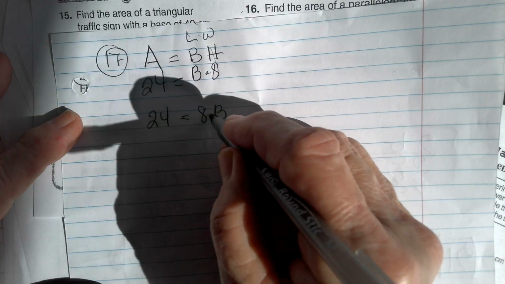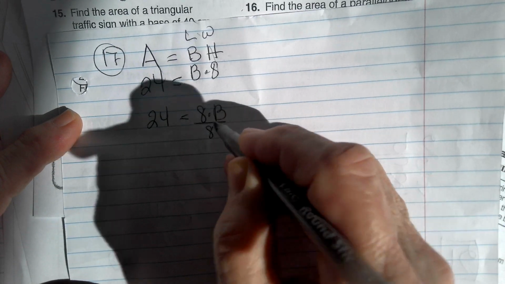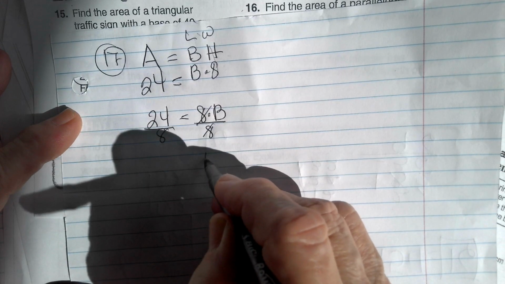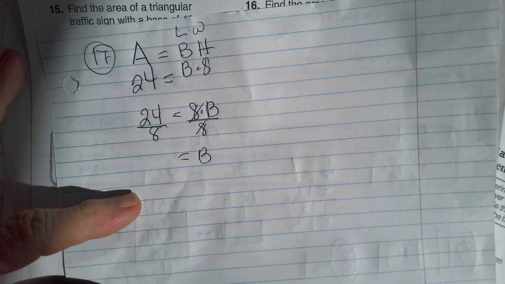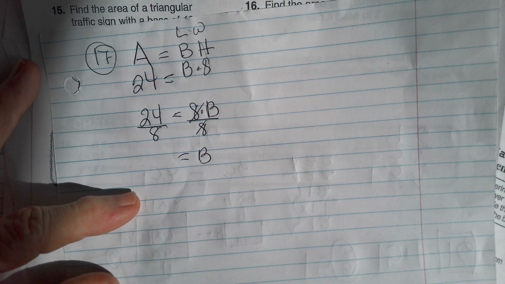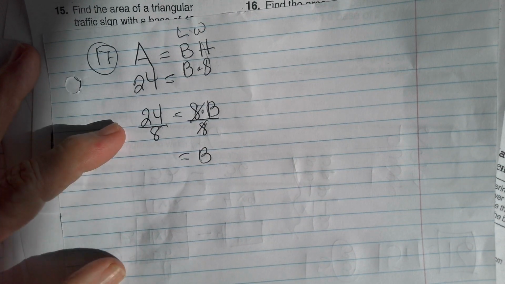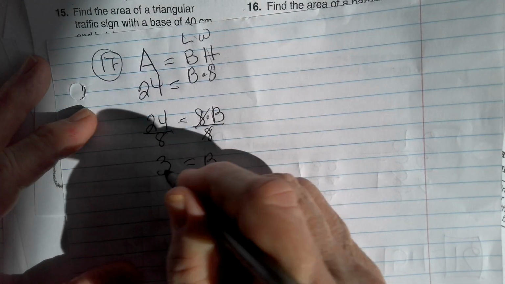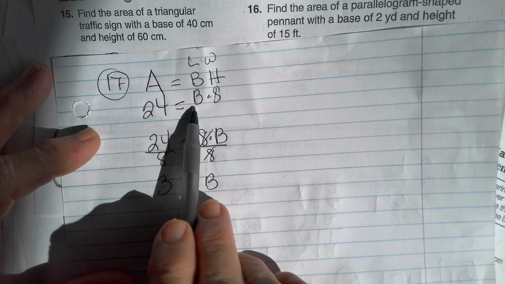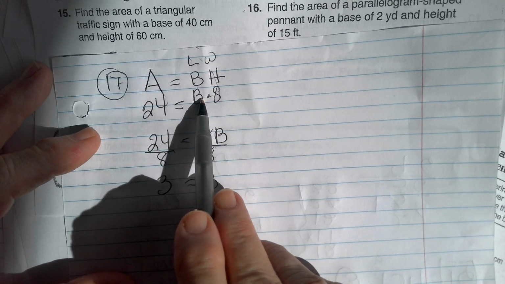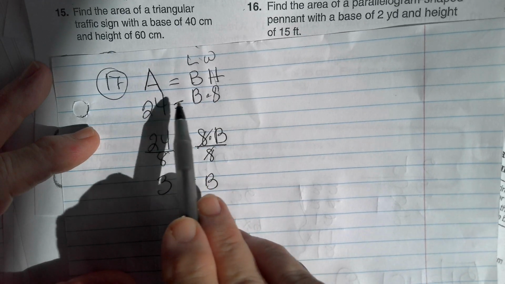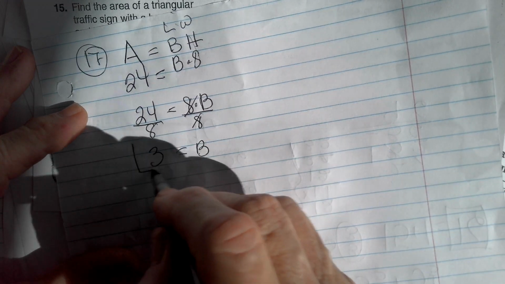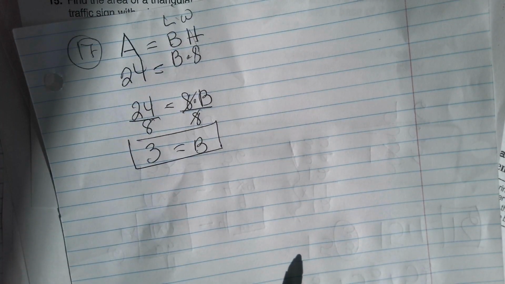Yeah, the opposite of a multiplication is a division. The base is equal to, guess what number? 24 divided by 8 is 3. Or I could have guessed it right here: 8 times what will give me 24? 8 times 3. Our base, or our length, is 3.